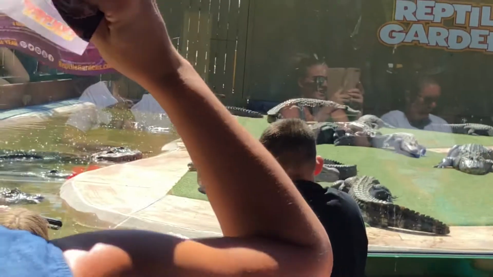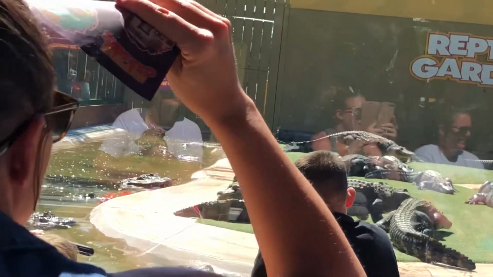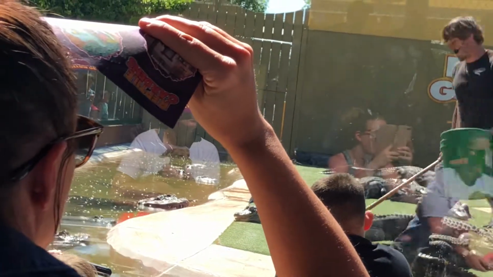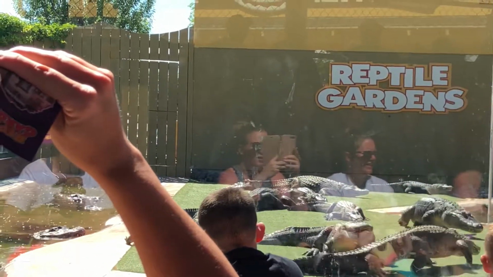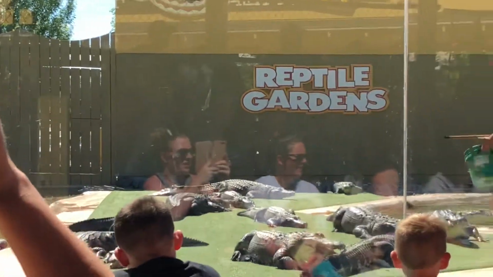Okay. So, here, you want a piece of chicken? Open up. There you go. Okay, so with their eyes being on the top of their skull, they cannot see anything directly above them, or they can see directly above them. They just can't see to the sides or anything below their head.